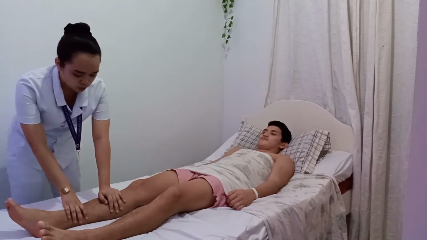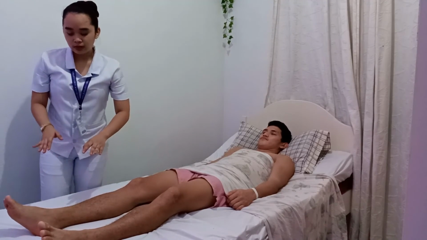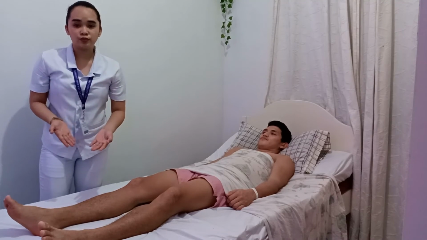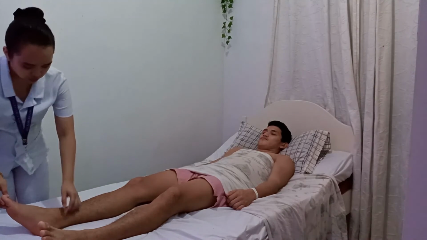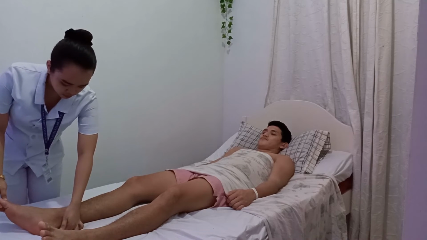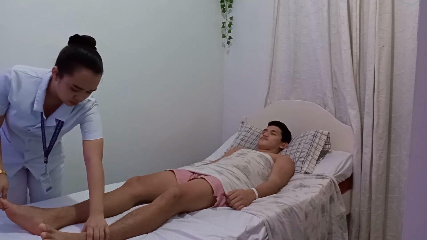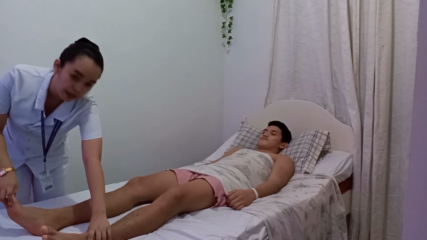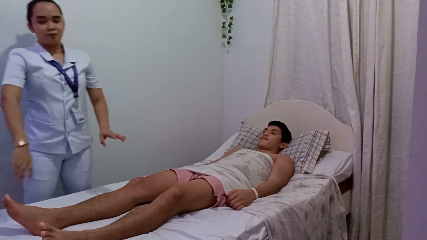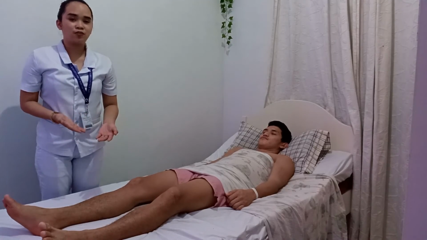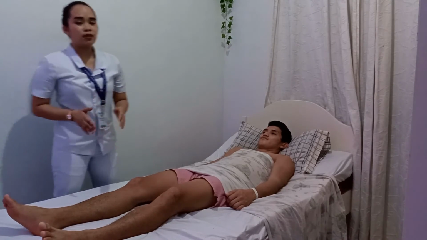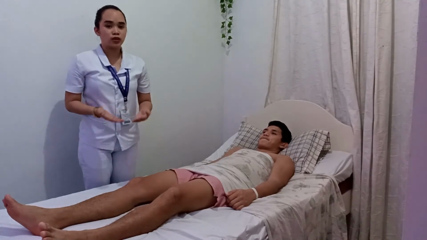That's good. So now I'm going to assess the dorsum of the foot for any edema. Okay, so there is no edema. That is good. So now I'm going to assess for the pulsations. So first I am going to assess for the femoral pulse.